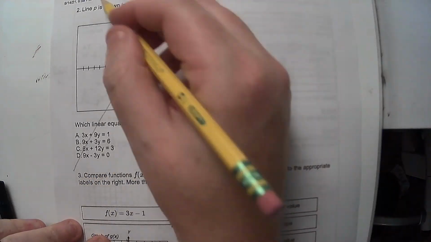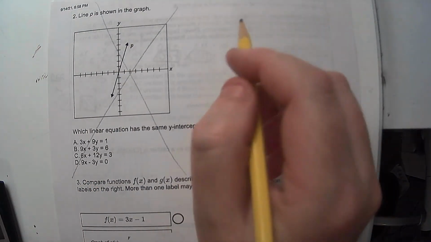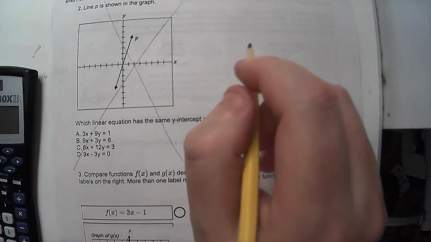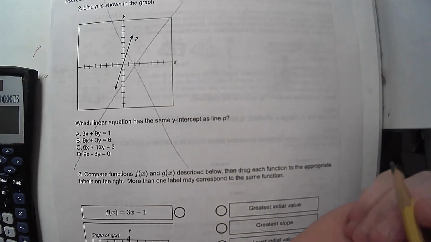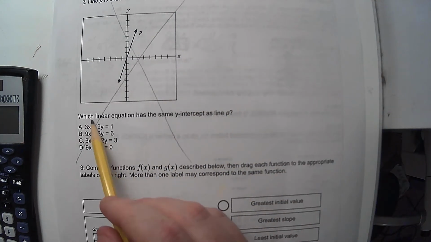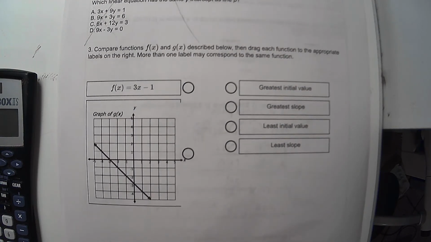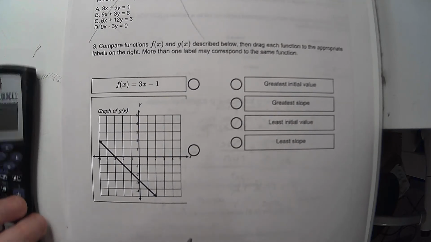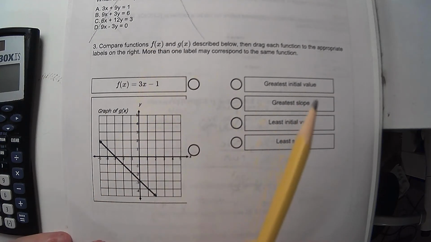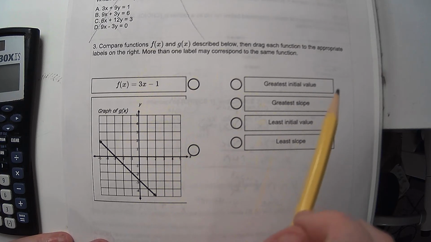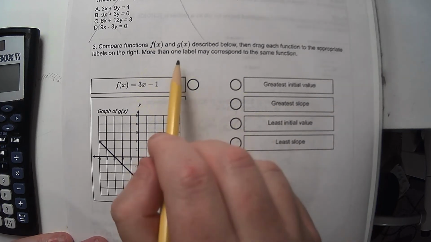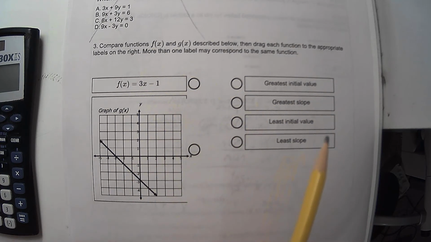And for now, I'm actually going to skip number 2. In our class, school, whatever you want to say, we do functions before we do equations, so we are going to use slope-intercept form. We haven't made it to a point to where we've started moving those equations around yet, so I'm going to skip over number 2 for right now. Alright, let's look at number 3. Compare functions f of x and g of x described below, then drag each function to the appropriate labels on the right. More than one label may correspond to the same function.